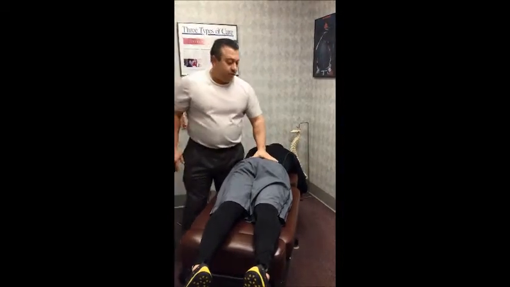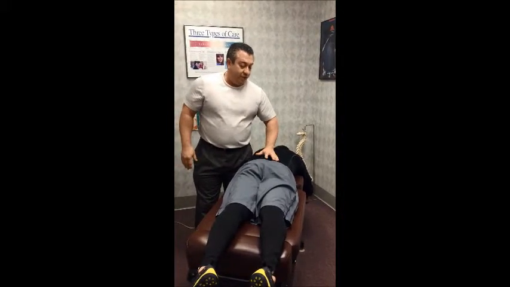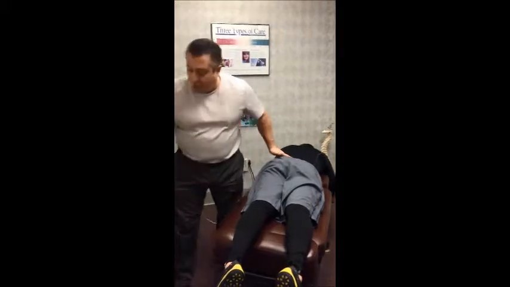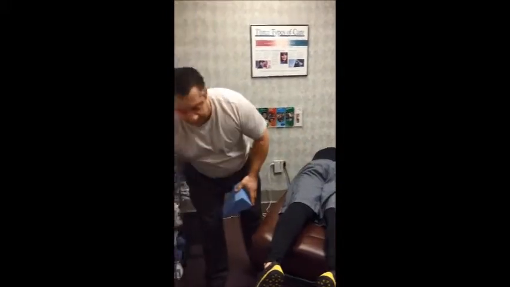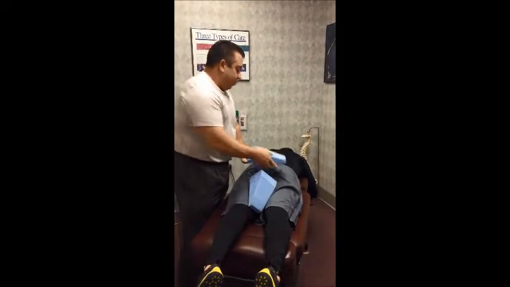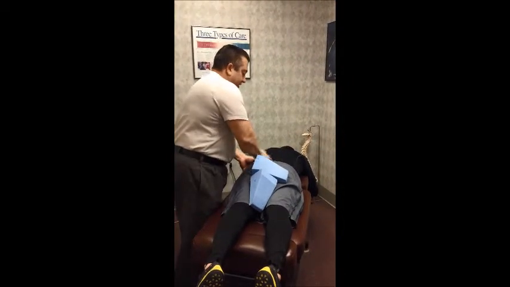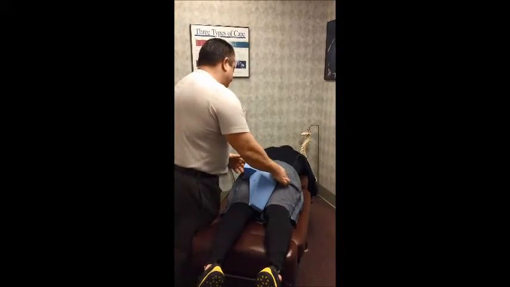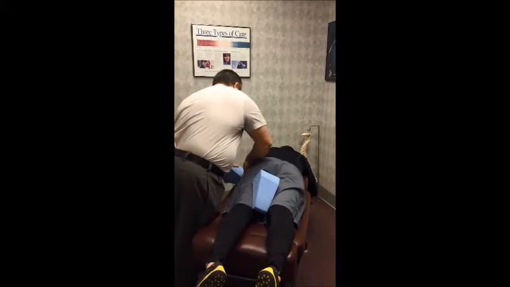Another technique that could be utilized, once again, for disc lesions, sciatica, neurological conditions, is called an SOT, sacral occipital technique. It's a blocking technique. In this case, where we see the SI has shifted, it's an L5-S1 disc lesion, causing stress on this area, we would use a blocking technique.